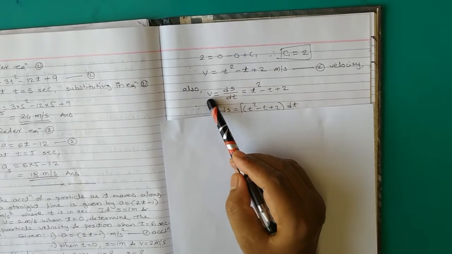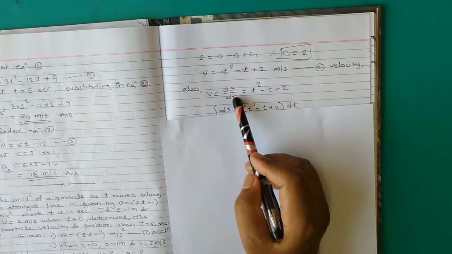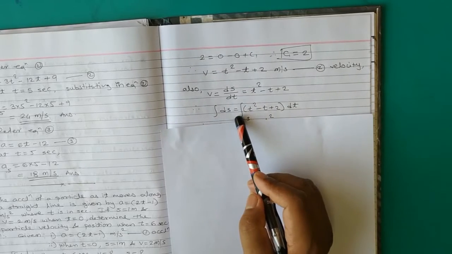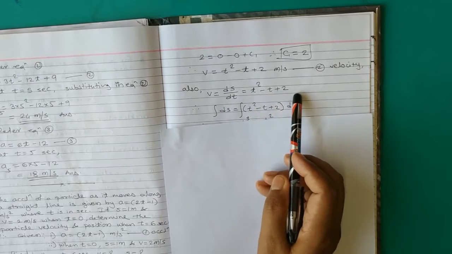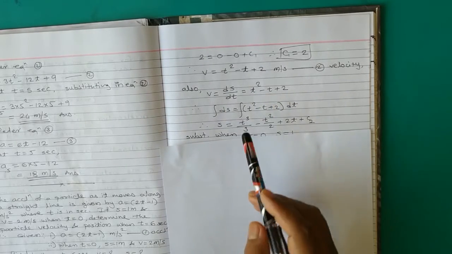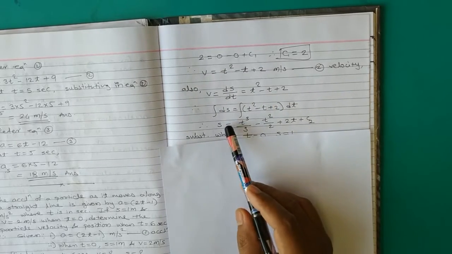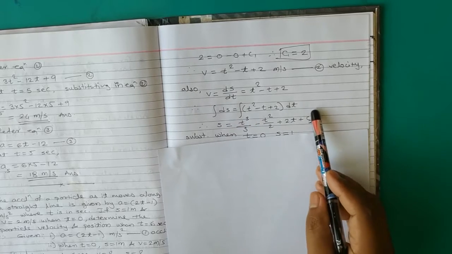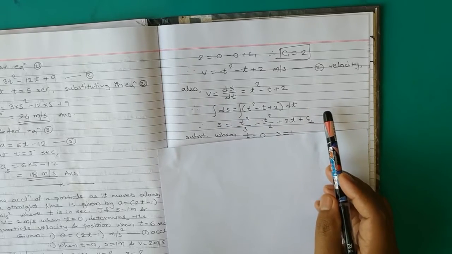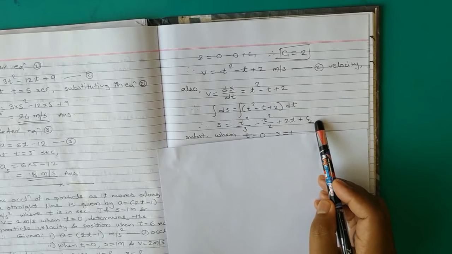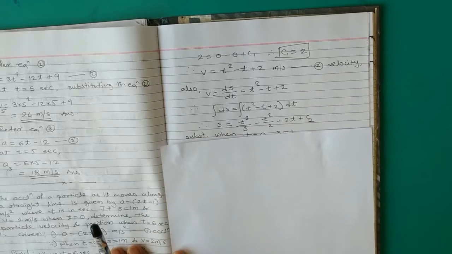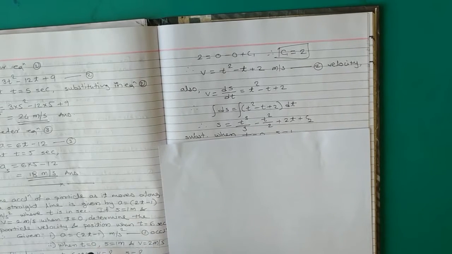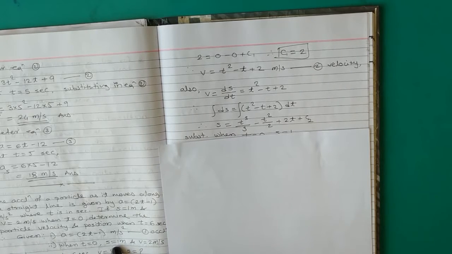Further, from this equation of velocity, if we have to generate the equation of displacement, we have to write v as ds by dt, and integrate it by taking the operator dt to the other side where all the terms of t are present. That gives us an equation with one unknown constant of integration c2, and to solve that we can use the given data, which is that at t equals 0, s was given as 1 meter.